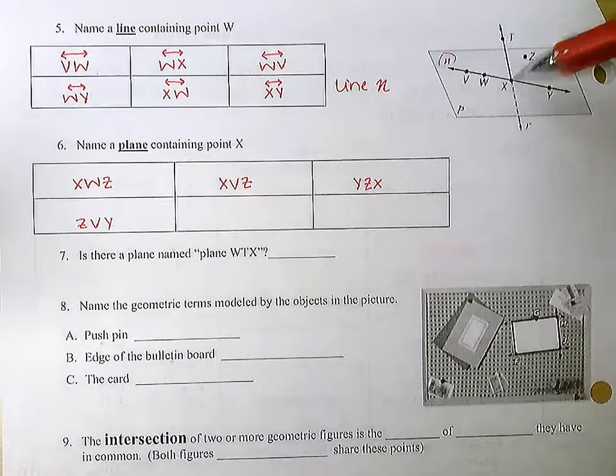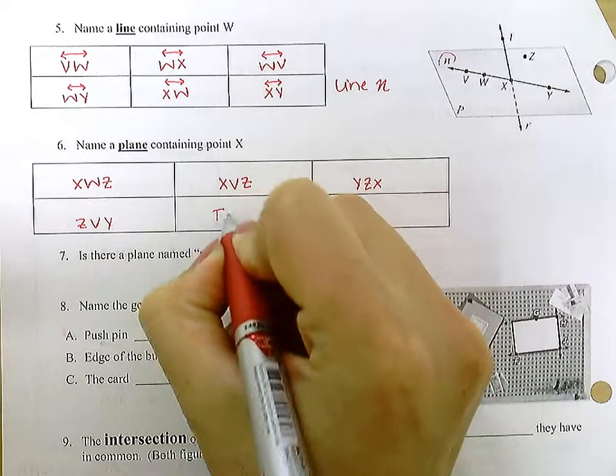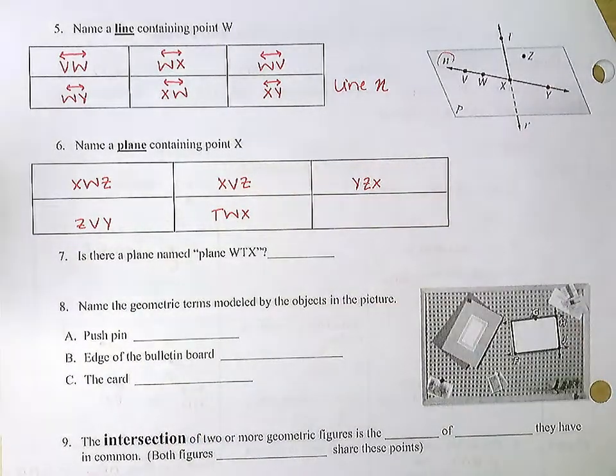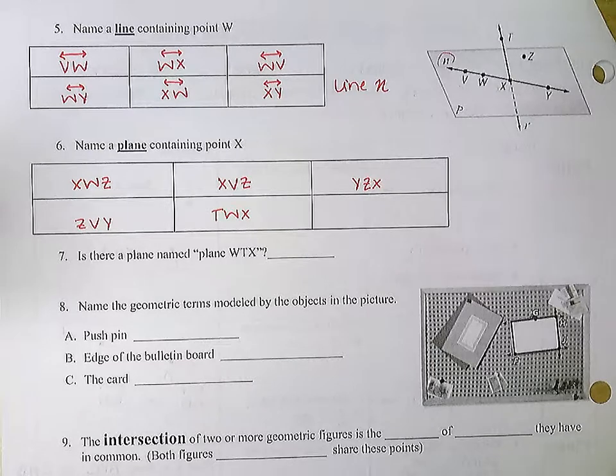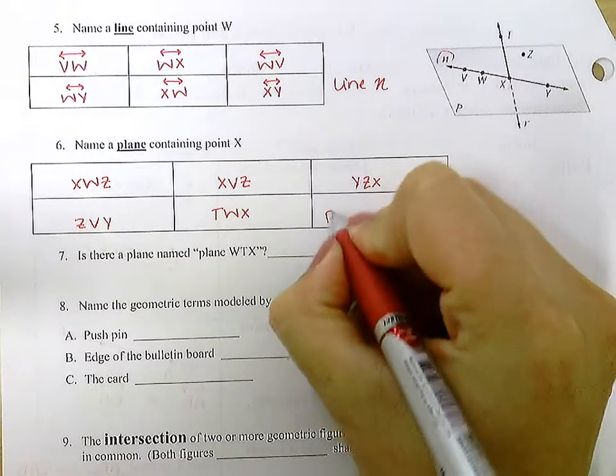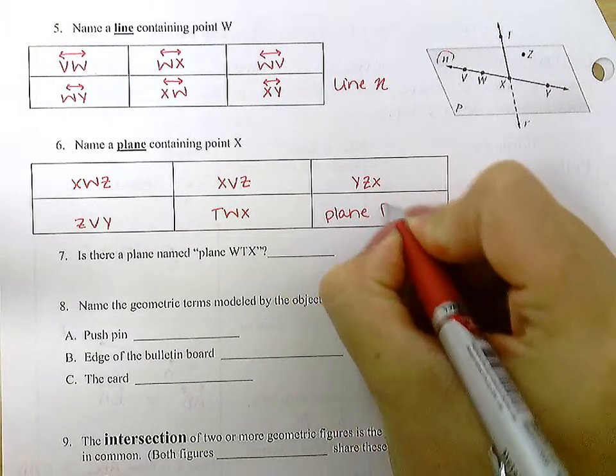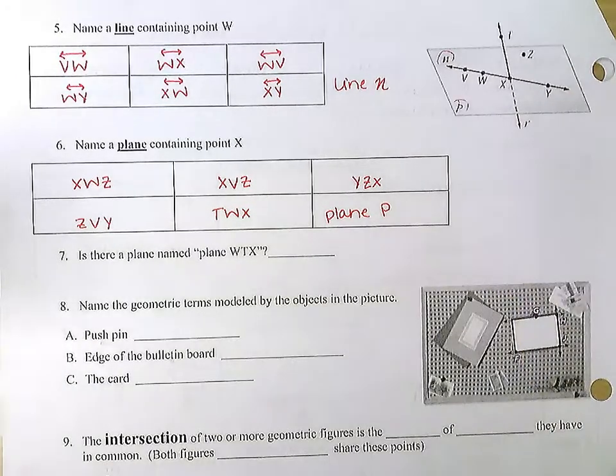T, W, X, yep. And plane P would work too. Don't all the points have to be in the plane? They don't. It's a good question.